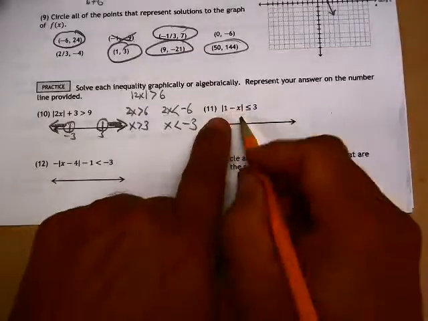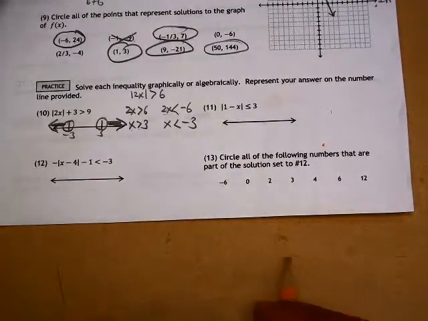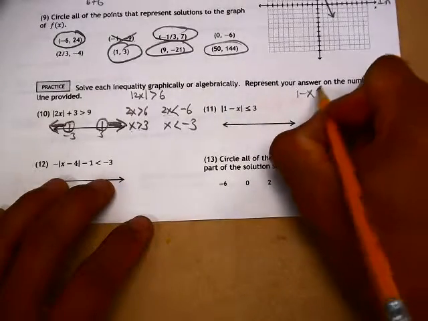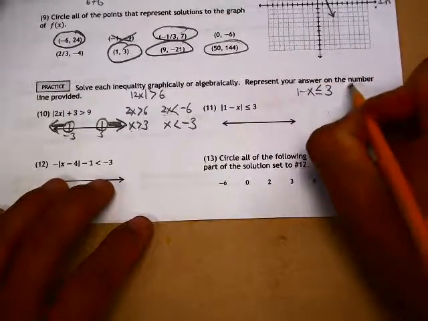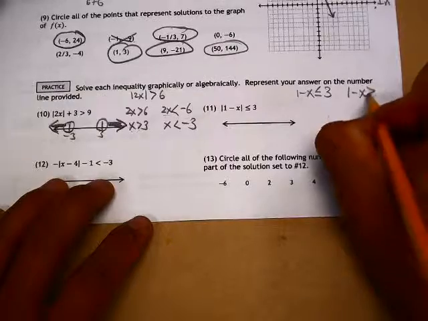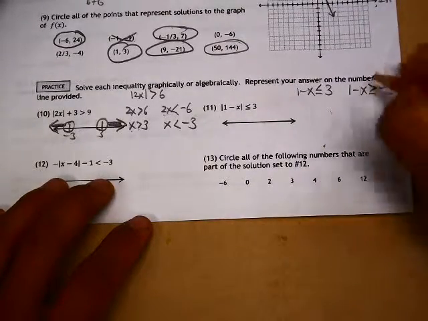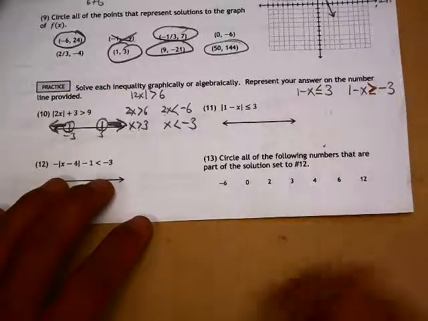Number 11, the absolute value is set by itself, so we're ready to go. 1 minus x is less than or equal to 3, and we need to do 1 minus x is greater than or equal to negative 3. Watch out for when you have to turn the sign around.